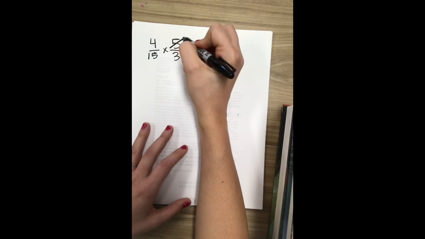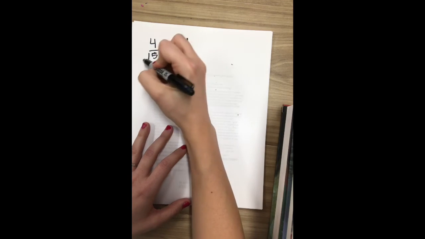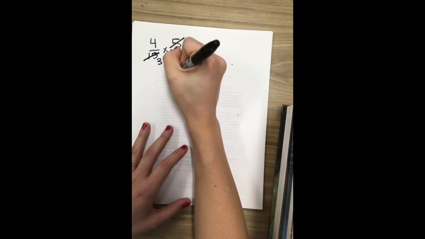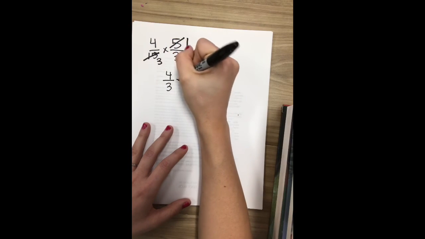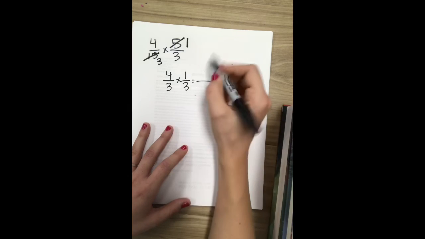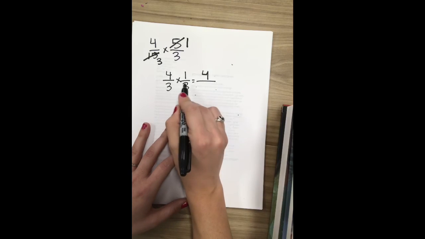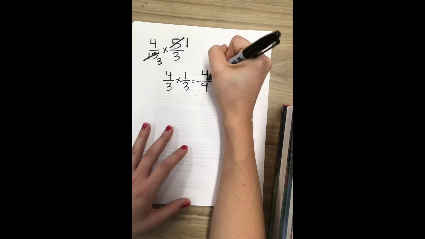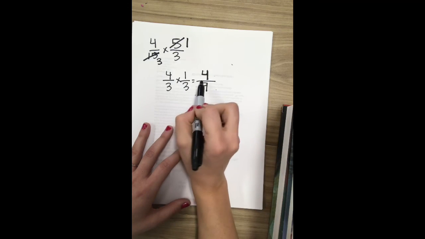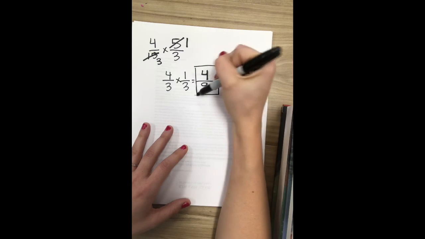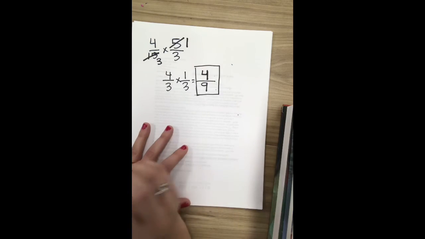It is again 5. 5 will go into 5 once, 5 will go into 15 3 times. So now I have 4/3 times 1/3, and then I can just multiply across. 4 times 1 is 4, 3 times 3 is 9. Now, there is not a common factor greater than 1 between 4 and 9, so I know that I've already found my fraction in simplest form.